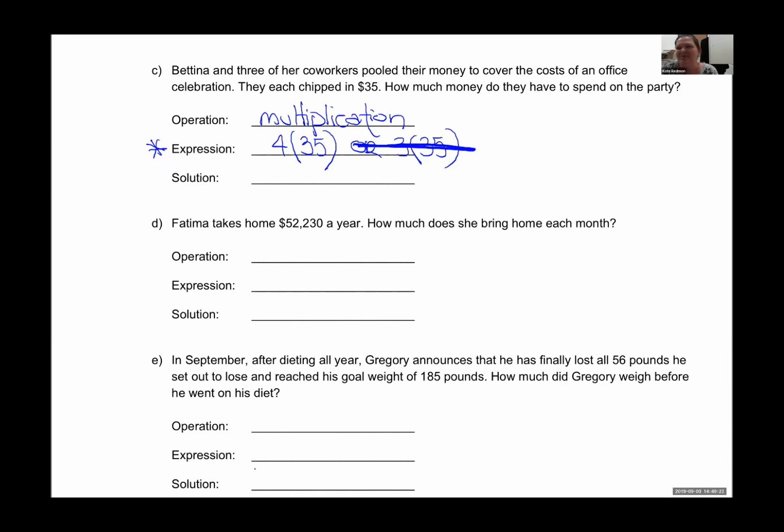Yeah, exactly. Watch out for that. Watch out for hidden people, hidden numbers, and word problems. If I've got Bettina and 3 of her coworkers, I'm looking at chipping in 4 times. Okay, wonderful. So 4 times 35. So then my solution here would be what, 140?